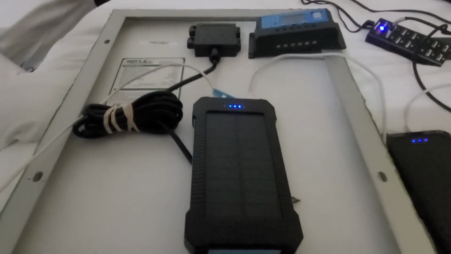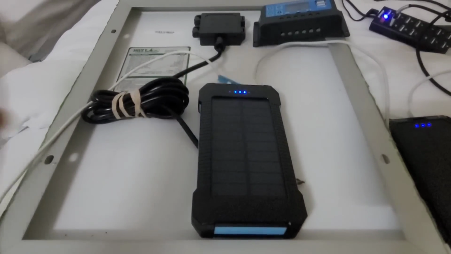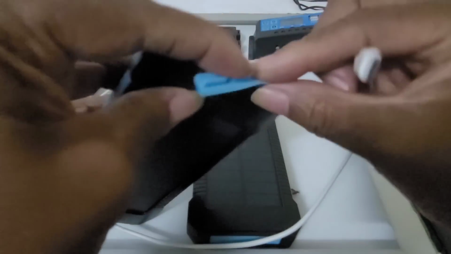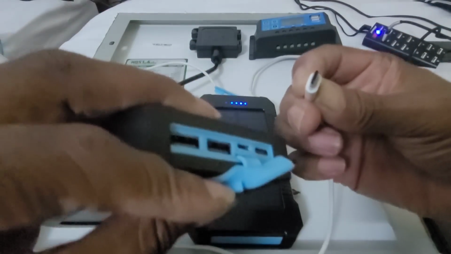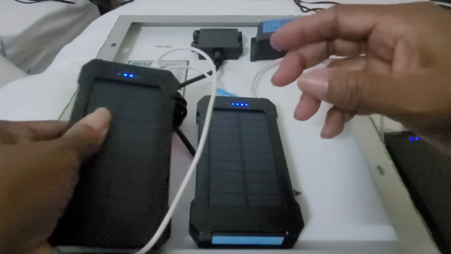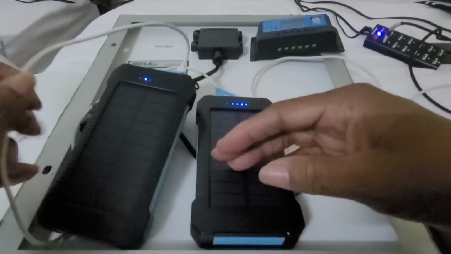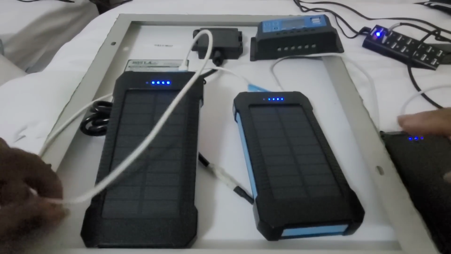Now, let's go back to the battery that wasn't full, because this one is full. Let's take this and plug it into that battery and start charging it. Now I have two batteries charging simultaneously.